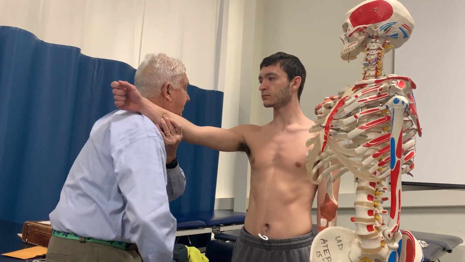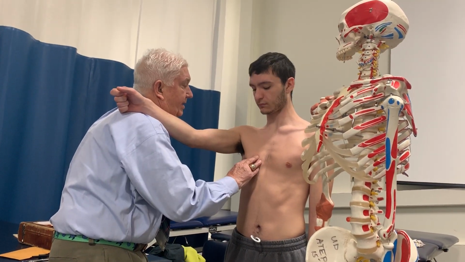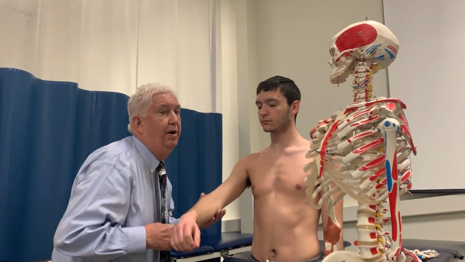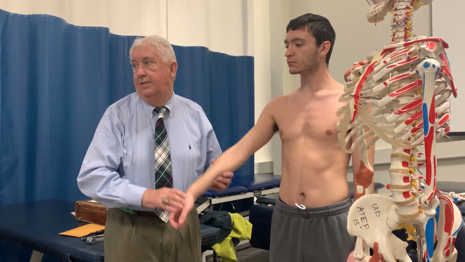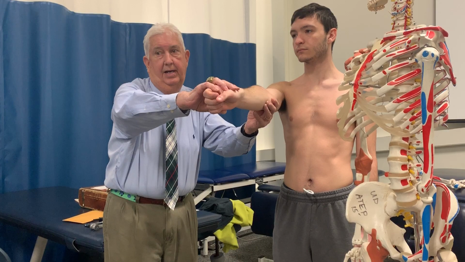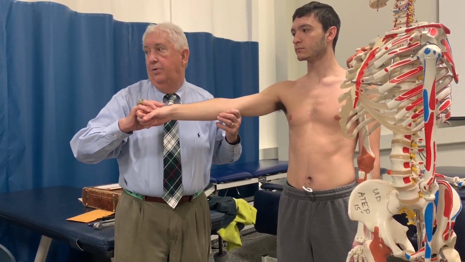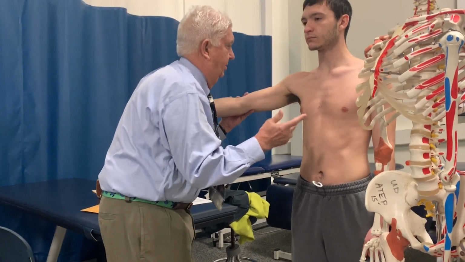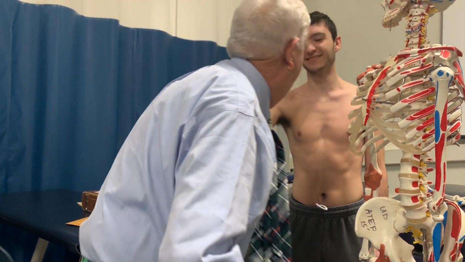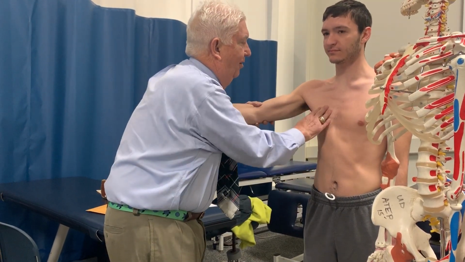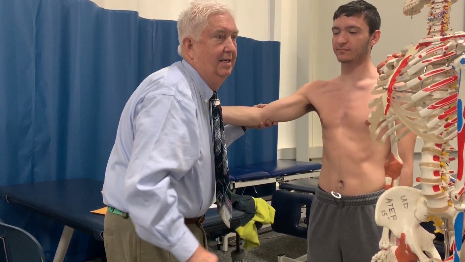So push down on my shoulder. So now it's working. Clavicular part is not working. Now both parts of the muscle working together, it's a powerful shoulder adductor, horizontal adductor. Just as many people call that horizontal flexion. So just kind of push me like that. Whoa, I know you're gonna be that strong. So push me that way. So now they're all working together.